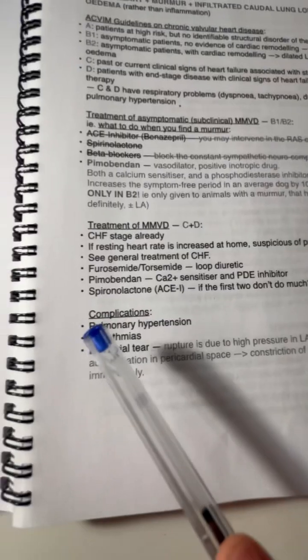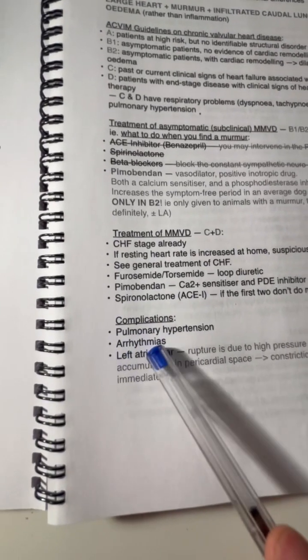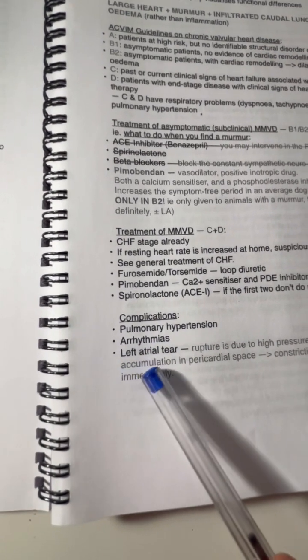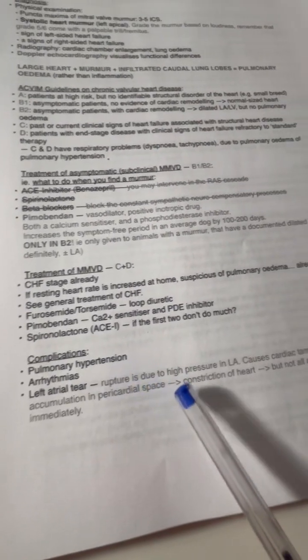PDE inhibitor. The complications of this disease are pulmonary hypertension, arrhythmias, and left atrial tear. The rupture is due to the high pressure in the left atrium.